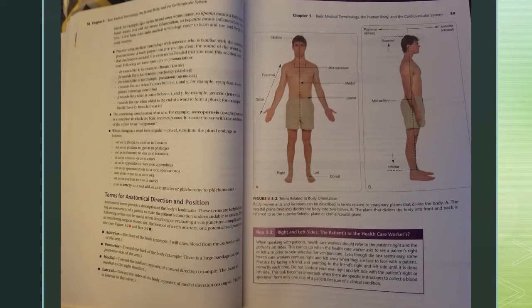Box 3.2, right and left sides, the patient's or the healthcare worker's. When speaking with patients, healthcare workers should refer to the patient's right and the patient's left sides. This comes up when the healthcare worker asks to see the patient's right or left arm prior to vein selection for venipuncture. Even though the task seems easy, some healthcare workers confuse right and left arms when they are face-to-face with a patient. Practice by facing a friend and pointing to the friend's right and left side until it is done correctly each time. Do not confuse your own right and left with the patient's right or left side. The task becomes important when there are specific instructions to collect blood specimens from only one side of the patient because of a clinical condition.